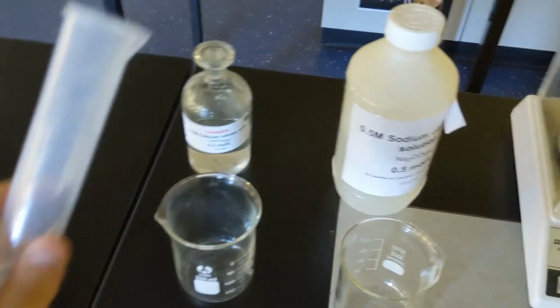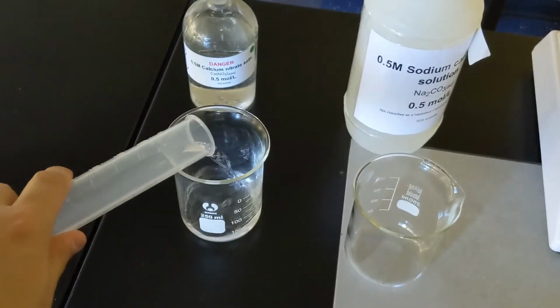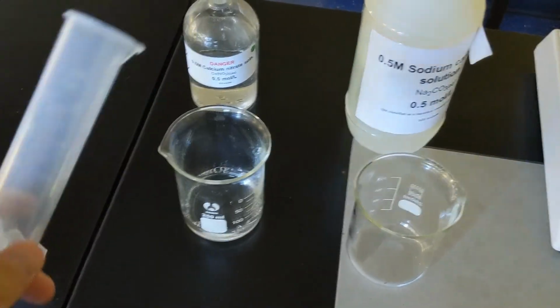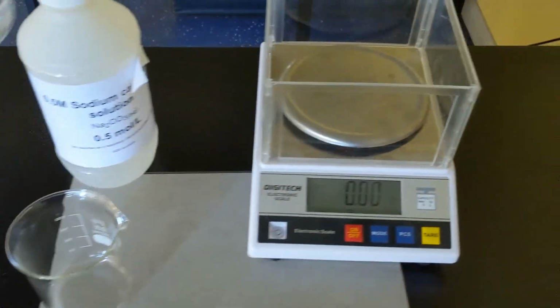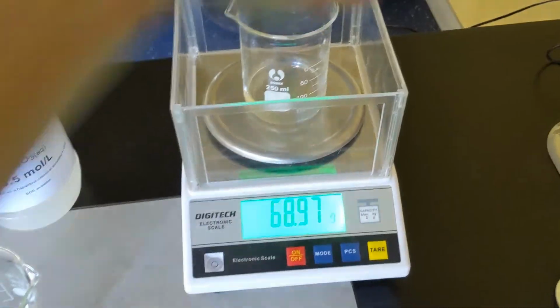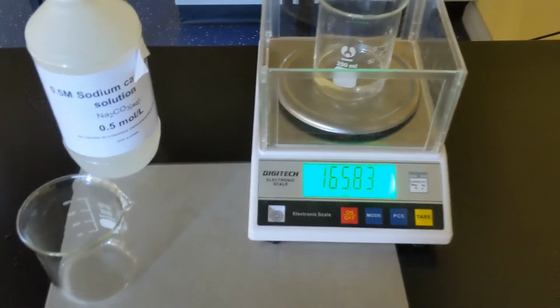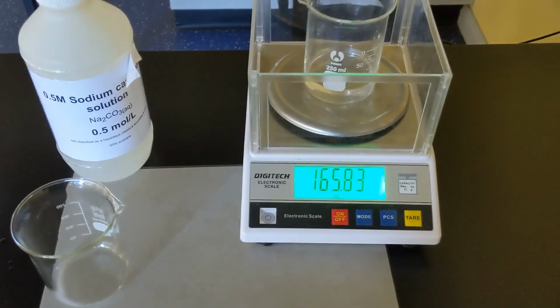What I'm then going to do is take my measuring cylinder and pour the 50 mL of calcium nitrate into the beaker. And with one hand, try to transfer that over. So I have 195.83 grams measured there. I'm now going to take that to the table.